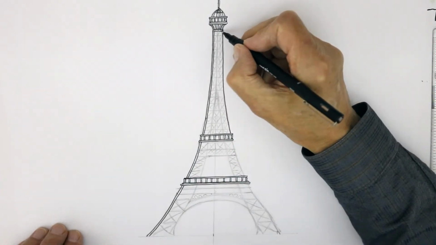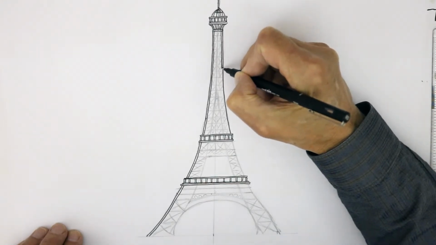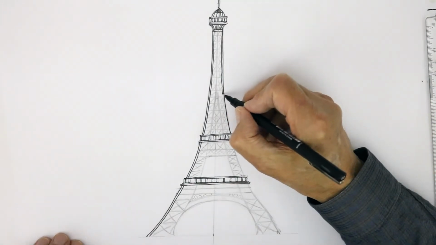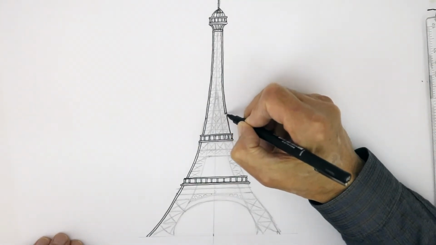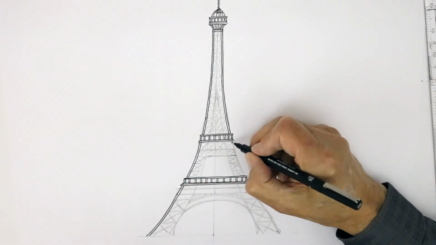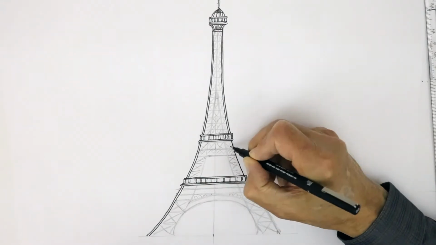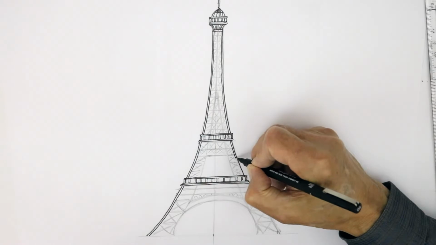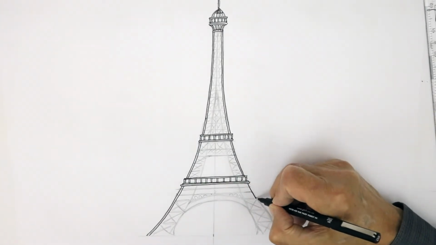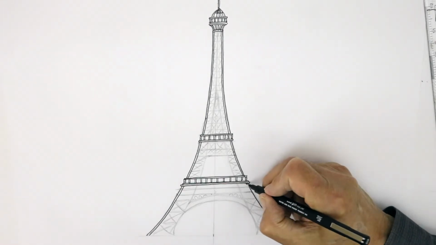I'll double this one up. Okay, we carry it on down now to the next platform. Like that, and then down to the base. Like that.